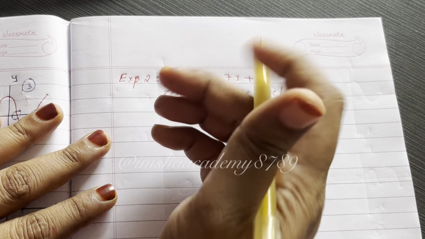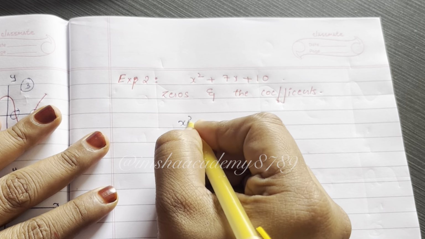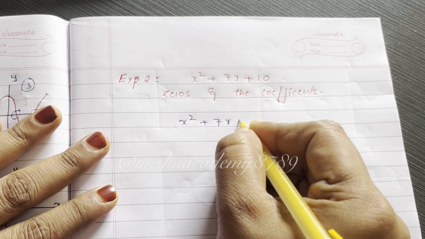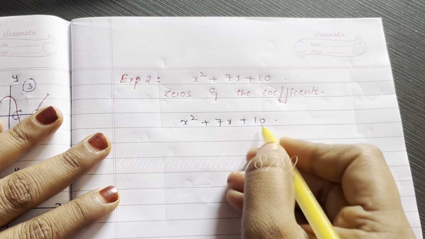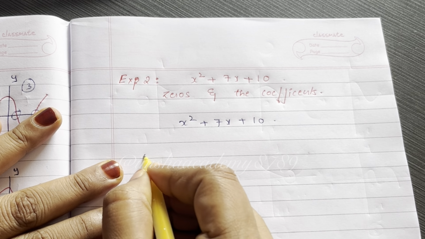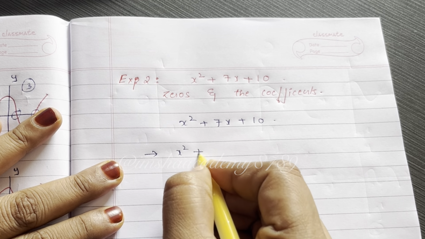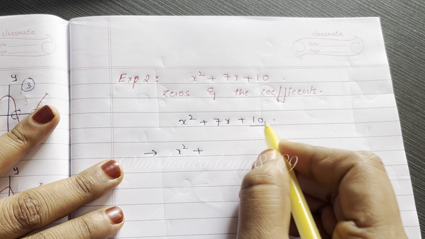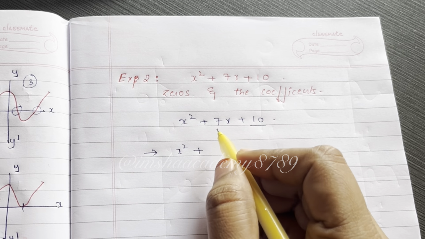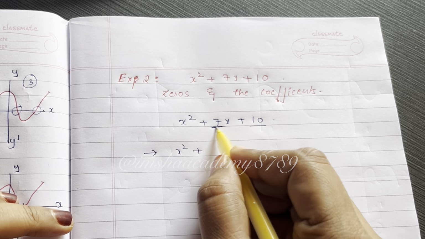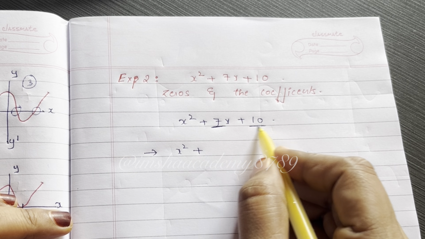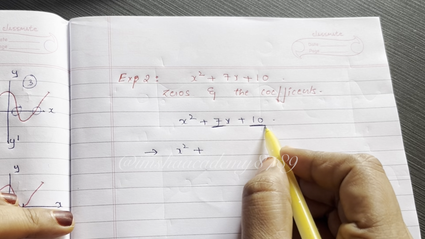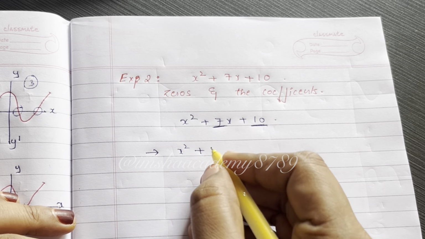For this, first I'll write the question, x square plus 7x plus 10. In the quadratic form, we have to split the middle term, right? We need two values whose sum is 7 and whose product is 10. Such two values are 5 and 2.